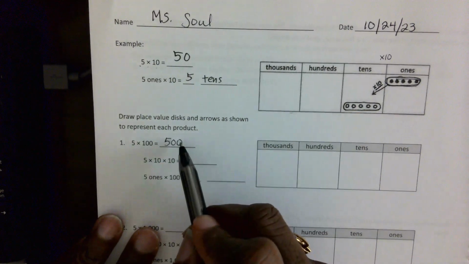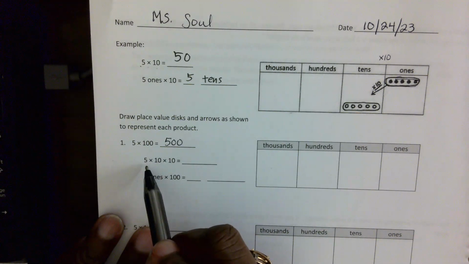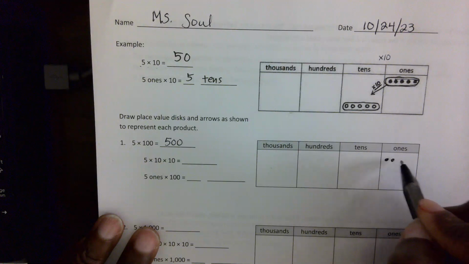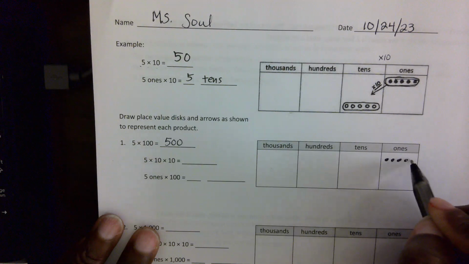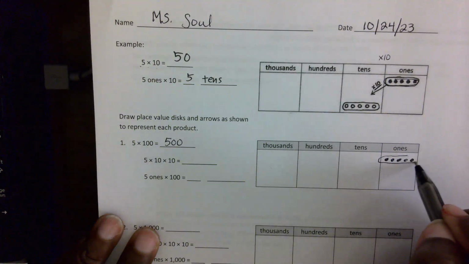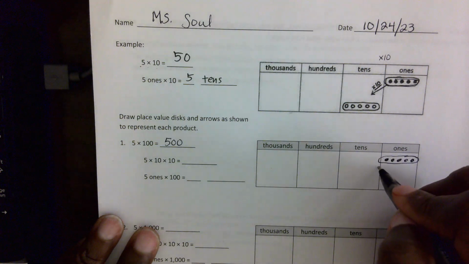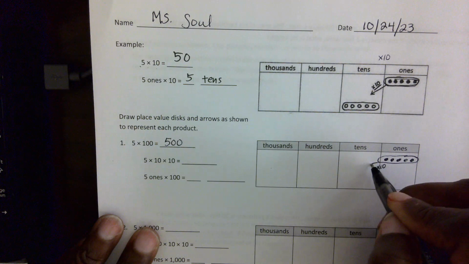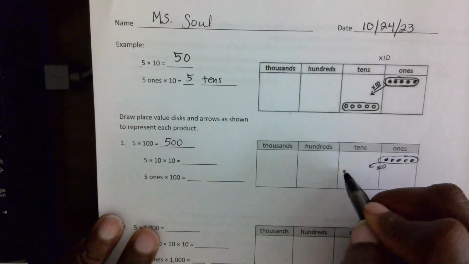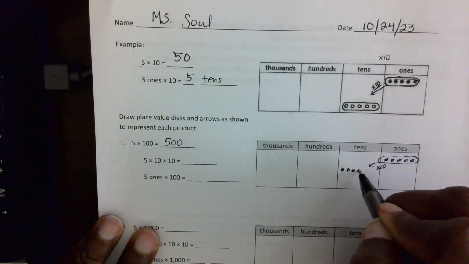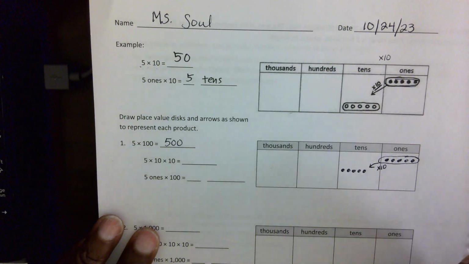I show it by starting with 5. Here I have 5. 1, 2, 3, 4, 5. And when I take that 5 and I multiply it times 10, it's now going to scoot the 5 over to this column, which is the 5 tens.